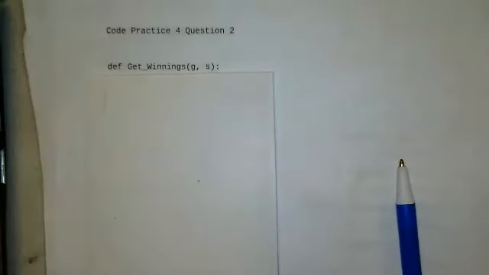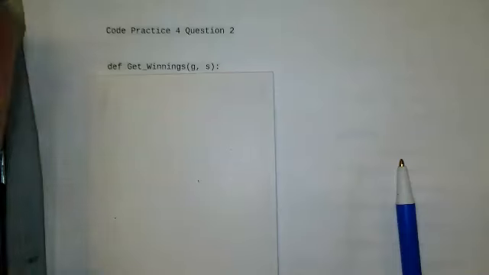Okay, so here's code practice question 2, and the directions want you to do the same thing, except we're going to adjust it this time to make it for sponsored events. In other words, the Olympian who wins gets an extra bonus for winning, however many dollars are given.